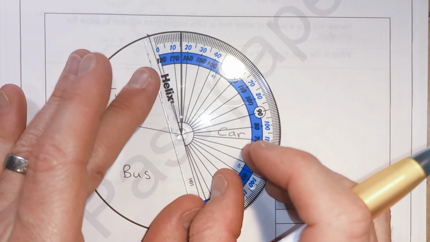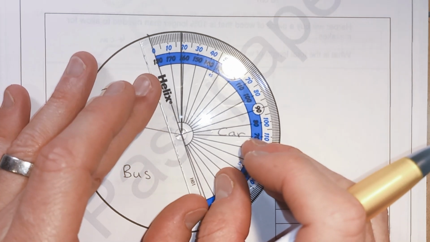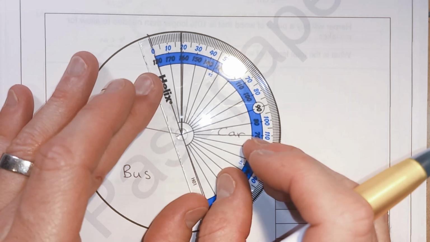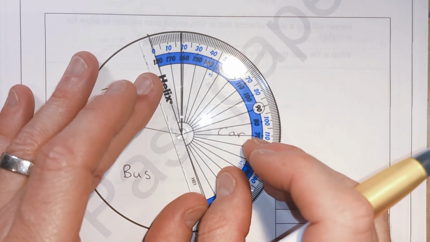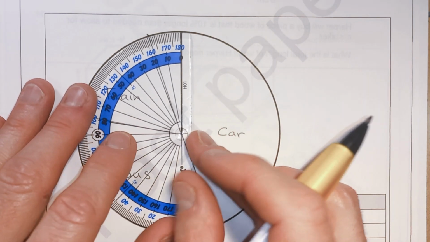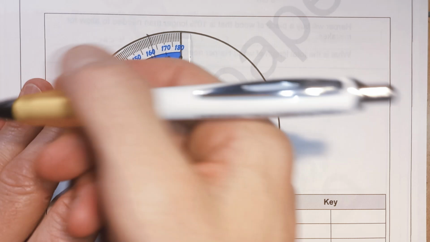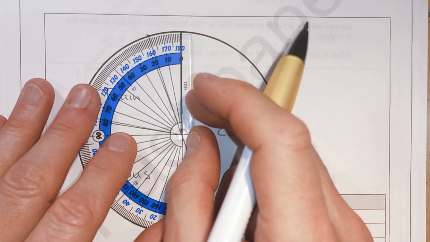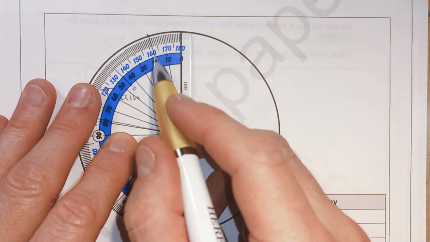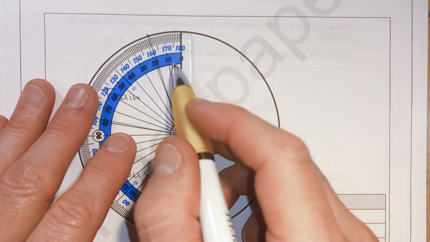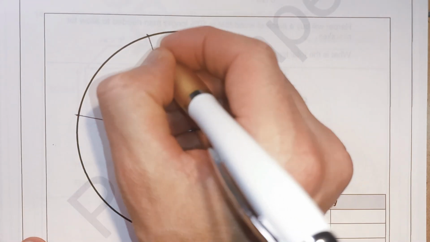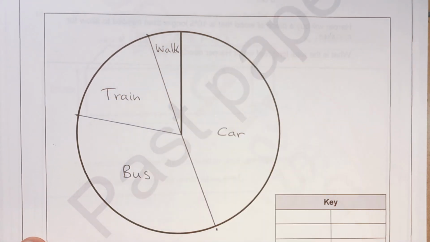I can measure it this way. Maybe 19. Now it's okay if you're 1 or 2 degrees out, it's always going to be tricky. But I just wanted to show you that I could measure it the other way. So I could start from this line and then measure in an anti-clockwise direction. And if we do that, well, then we're starting here instead. And again, you can see we're probably about 18 or 19 degrees there. But it's close enough. That's going to be fine, so long as you're within 1 or 2 degrees. So this would be walking on here.